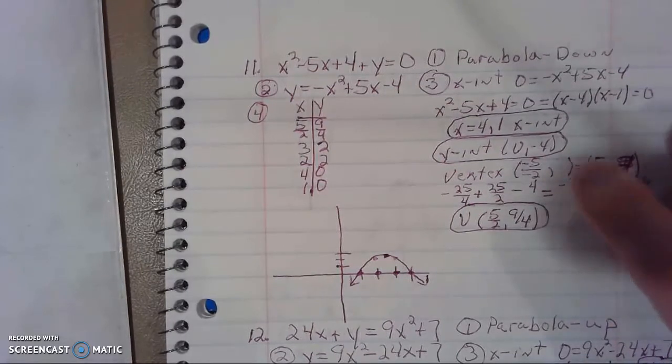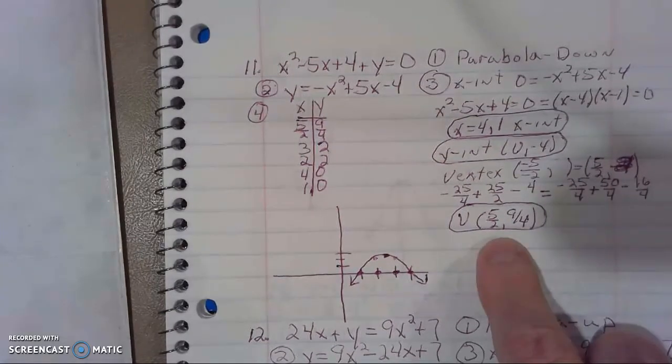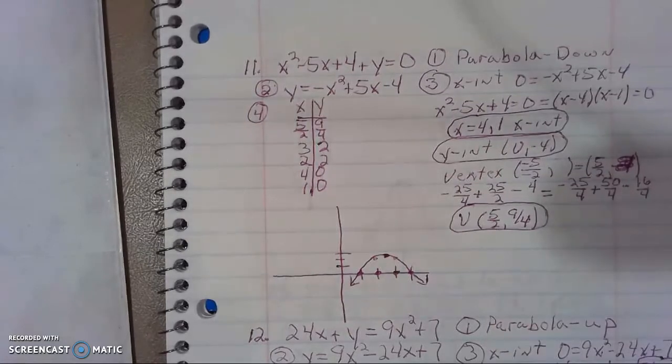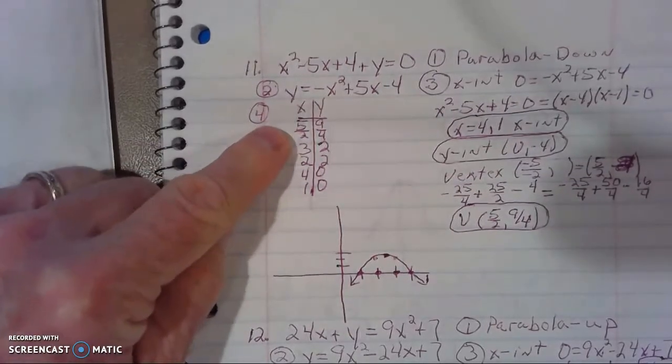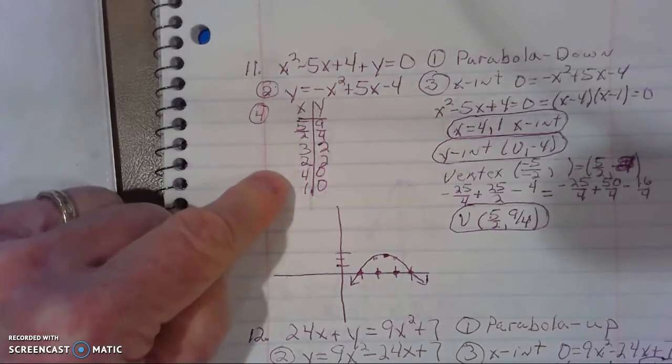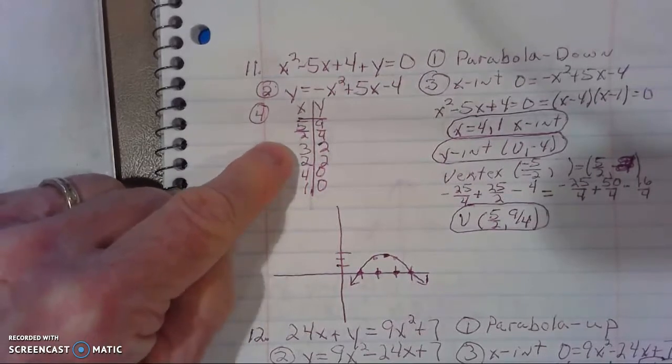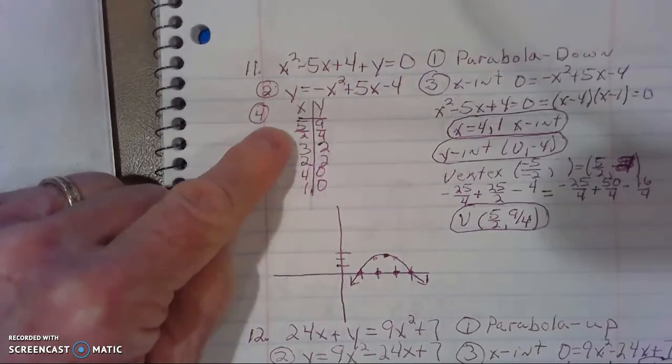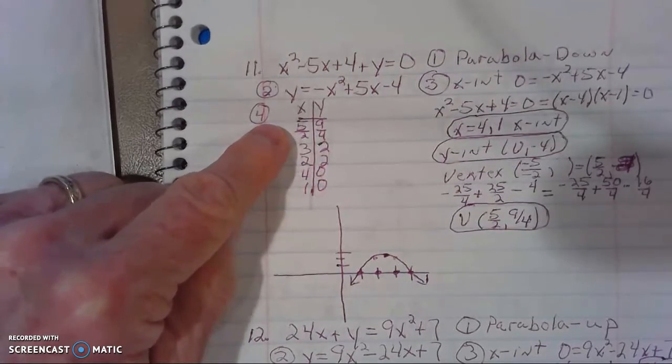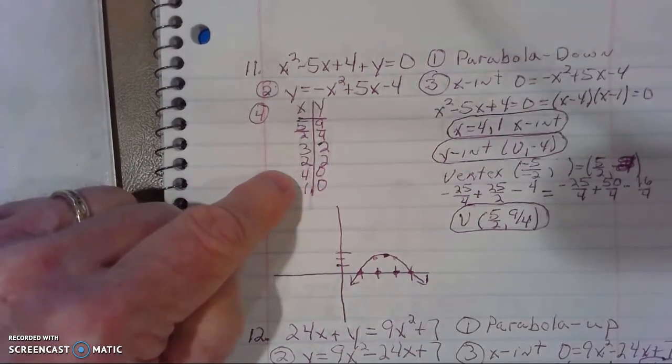Then I used negative b over 2a. So 5 halves, 9/4 is the vertex. That's the first thing I used. Then I either used a calculator or I found my x values on either side of this 2.5 here and found ordered pairs here so I could graph it.